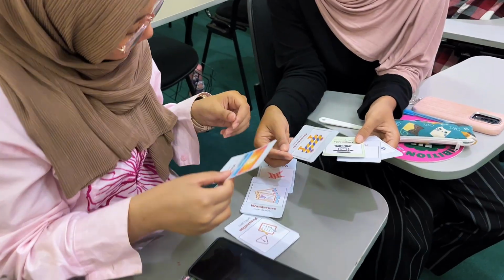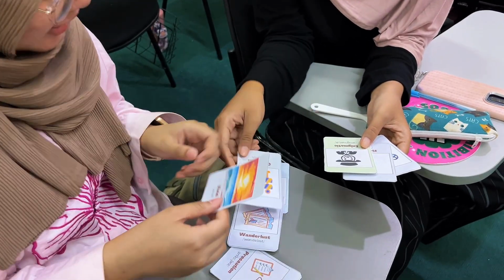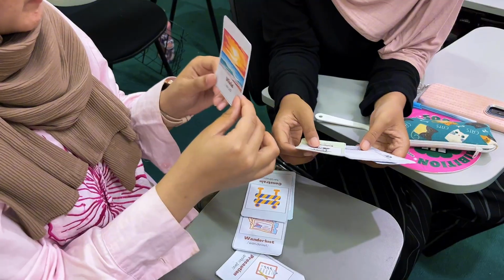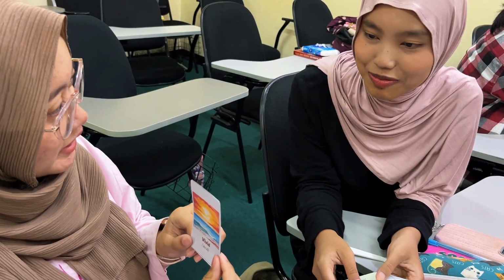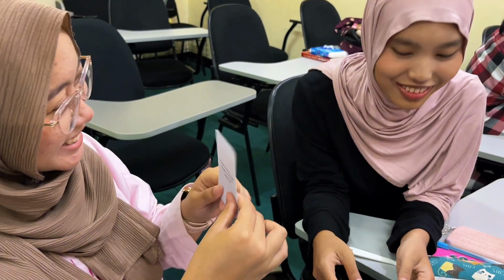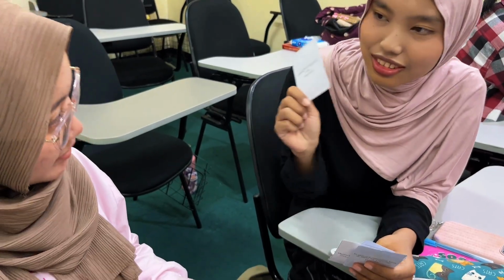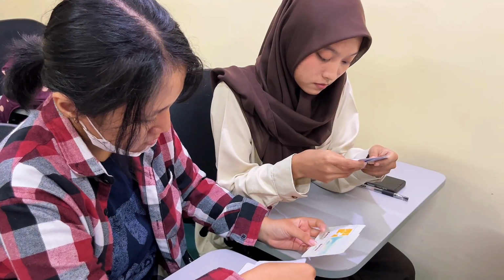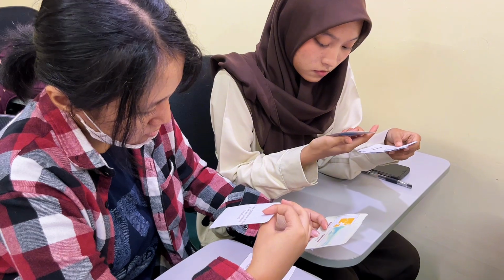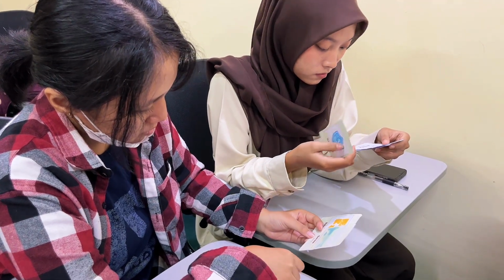In the first activity, students work in pairs using a set of double-sided flashcards. One side of each card shows either a picture or the meaning of the target word, while the other side displays the vocabulary word itself, along with its pronunciation and part of speech.